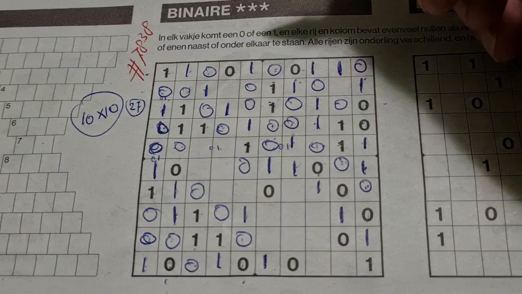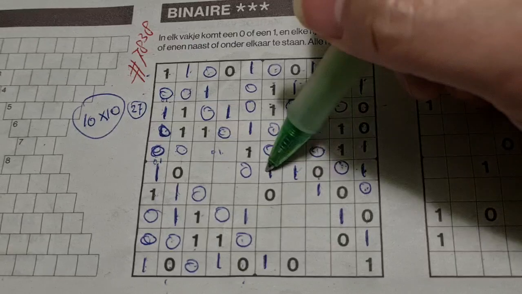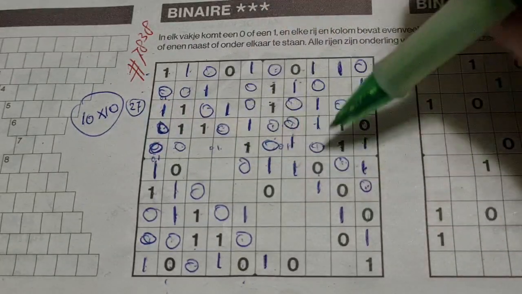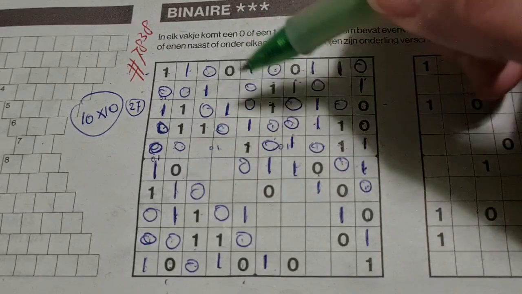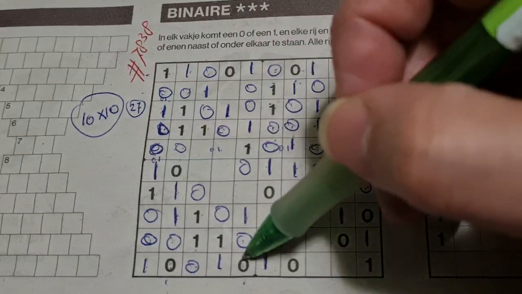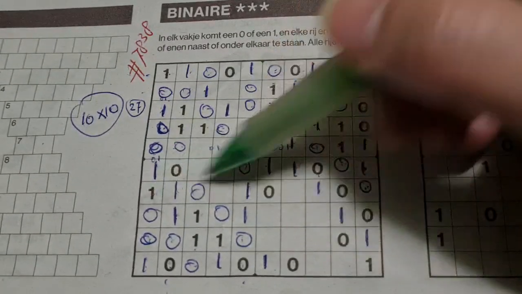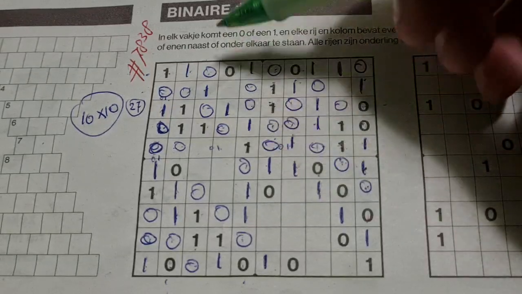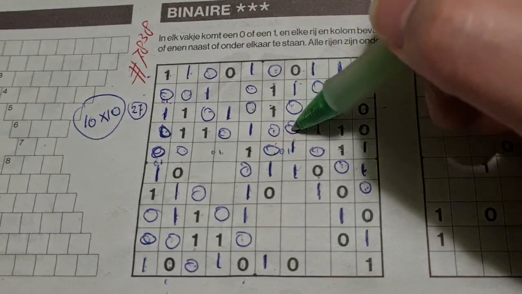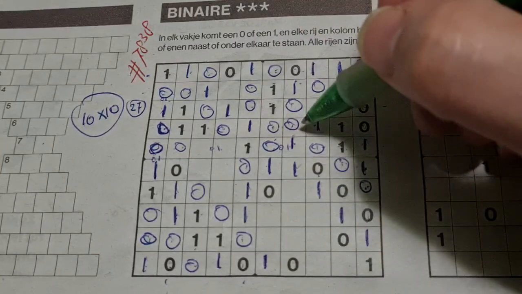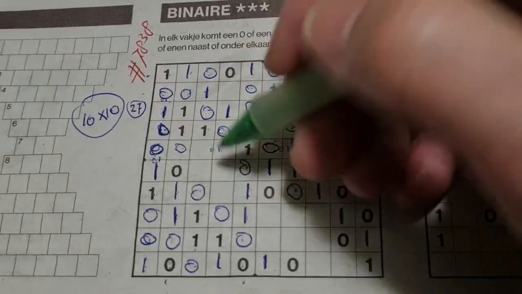Then, yeah. 1, 2, 3, 4. 1, 2, 3, 4. Oh, wait. 1, 2, 3, 4, 5 0s. So the rest are ones. Okay. Well, we have here 1, 2, 3. Oh, double one. Here no, there no. Okay. Now we have 1, 2, 3, 4, 5 0s. So the rest are ones.